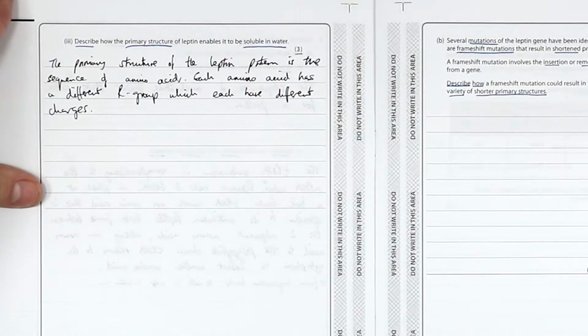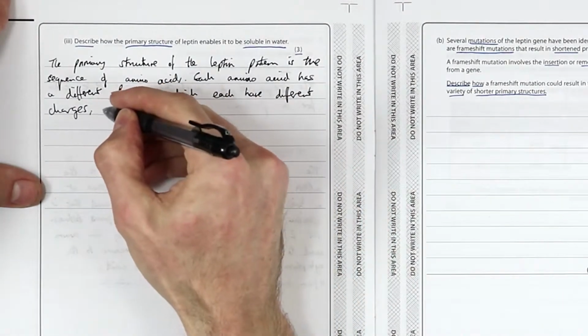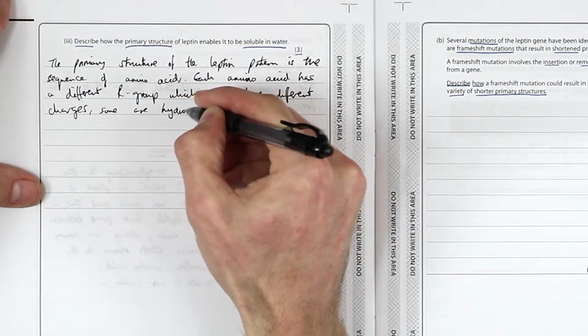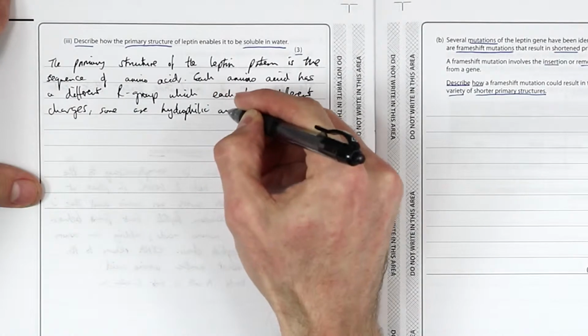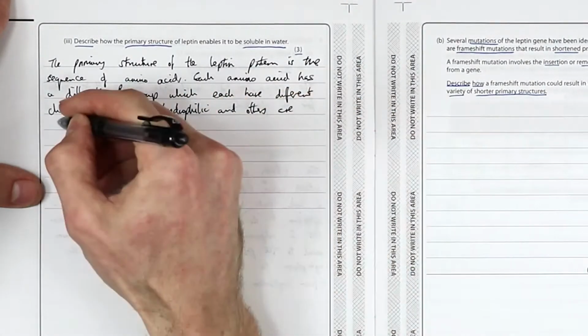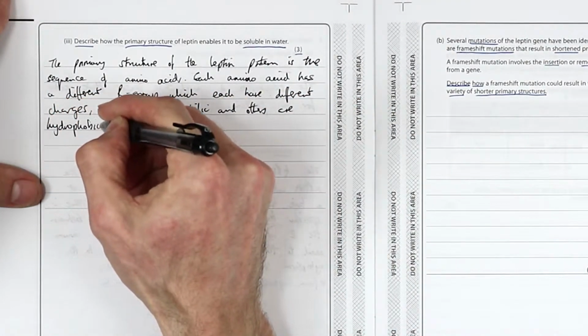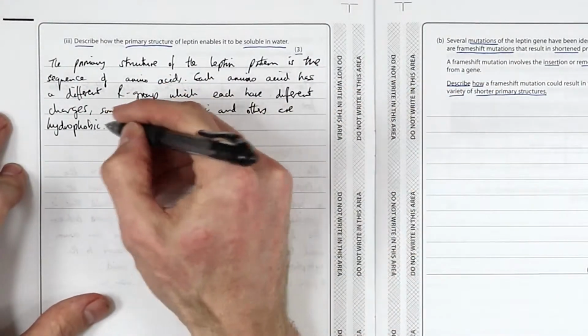Now, if this was OCR, I would say that the hydrophobic R groups fold onto the inside of the protein, and the hydrophilic R groups fold onto the outside of the protein, which means the hydrophilic R groups are on the outside, which means it's soluble in water. They have different charges. Let's say some are hydrophilic and some others are hydrophobic.